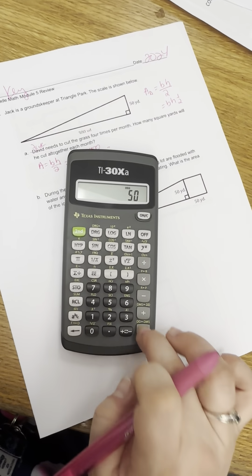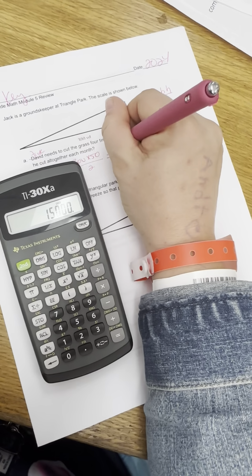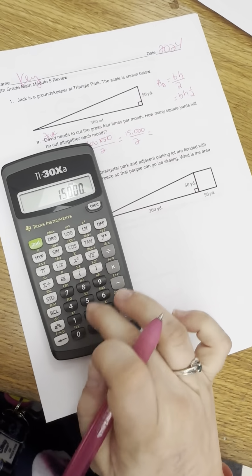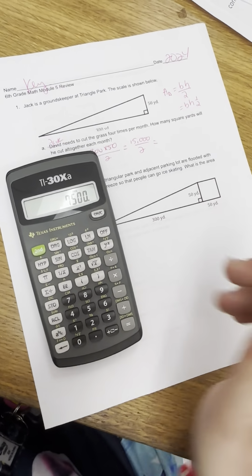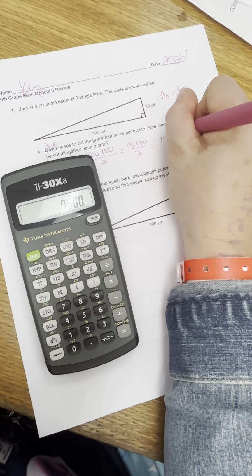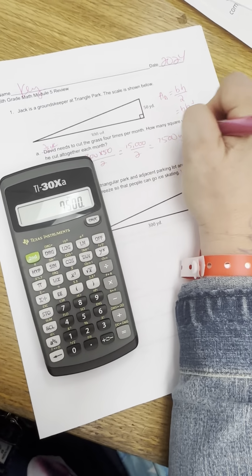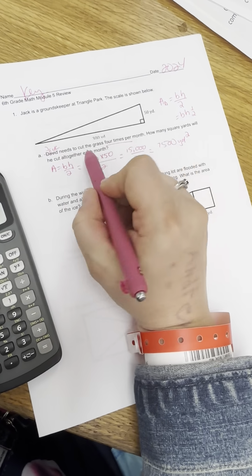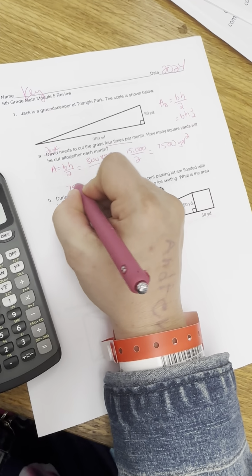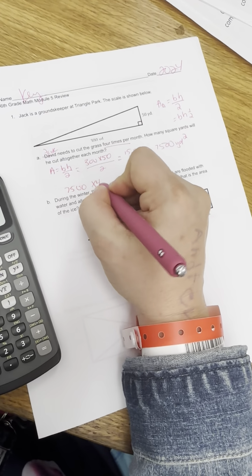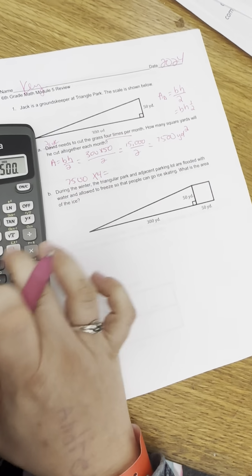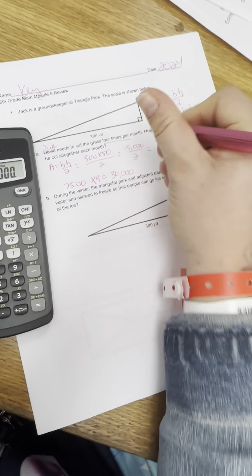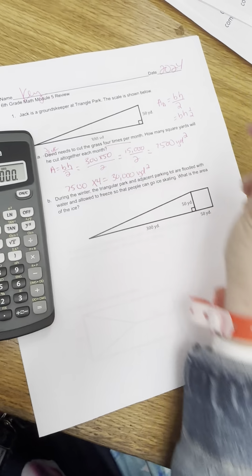300 times 50 is 15,000, divided by 2 is 7,500. Okay, so that is yards squared. Then, because we're cutting it 4 times per month, we're going to do 7,500 times 4 equals 30,000 yards squared.